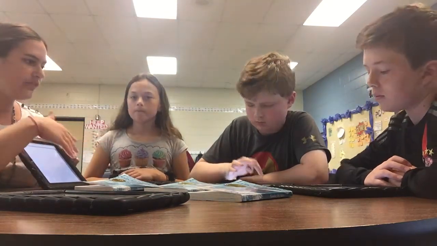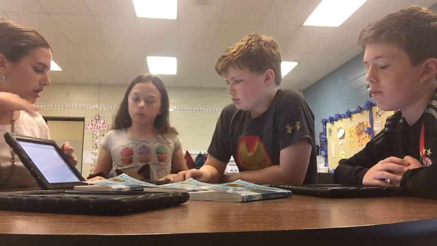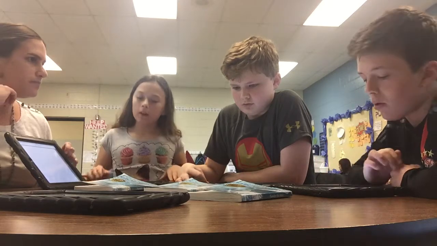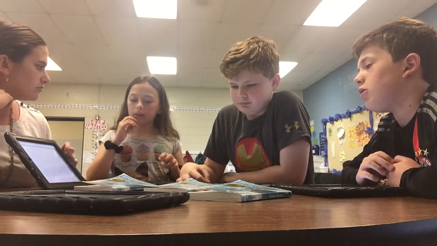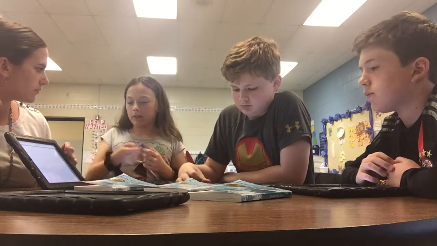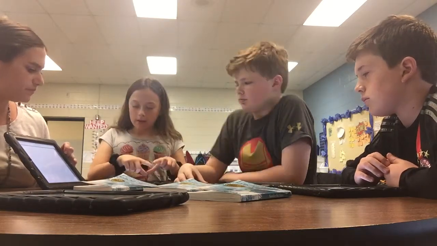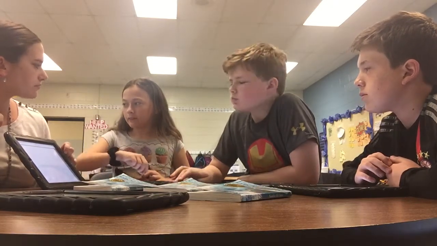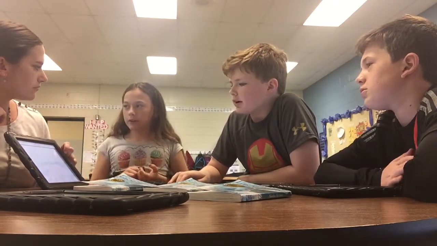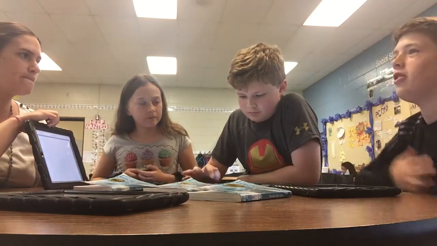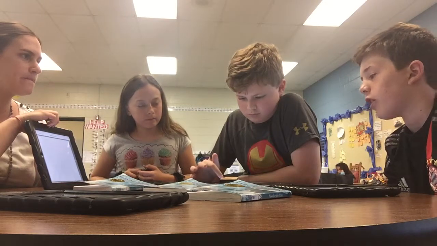We all have our different devices. We don't have to do this the same way. We can do this all very differently. What are you guys thinking that you're going to add within the cover? I'm thinking I'm going to first get a photo off the internet, get a picture of the cover, and then make that the whole outline, and then write the summary on it.